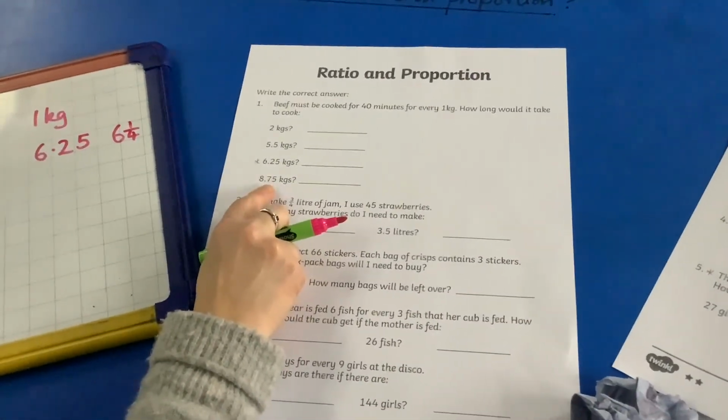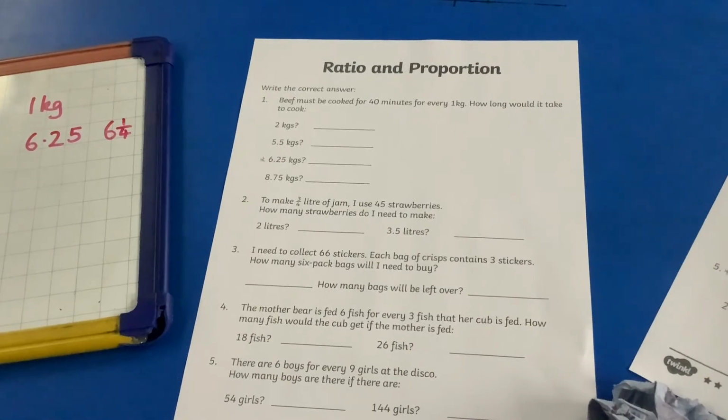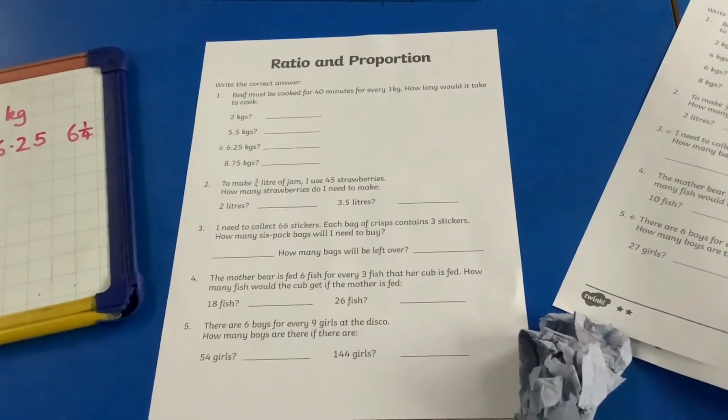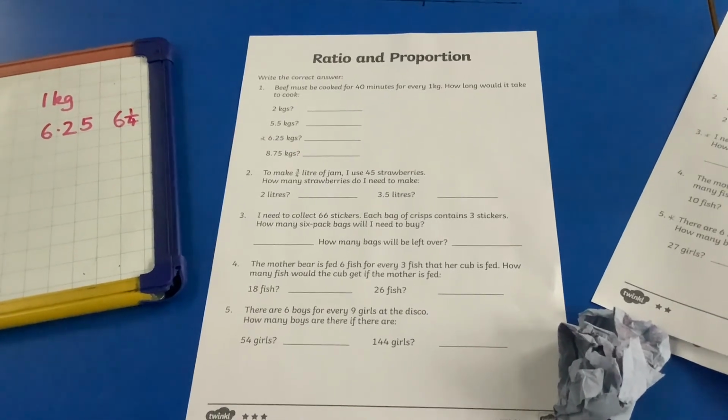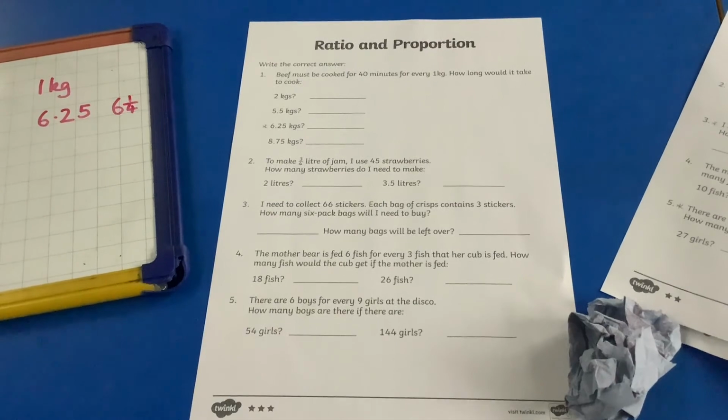You can do the same with the 8.75. Remember, that's 3/4. So there's quite a lot of calculating involved with these questions, particularly number 2. I think number 2 is particularly nasty. All right. But have a go and see how you get on. Good luck.